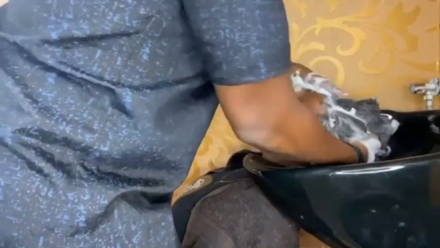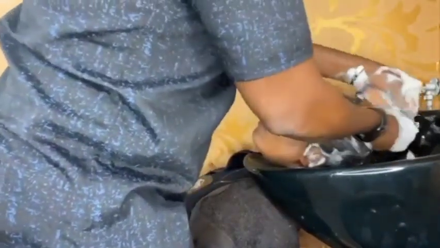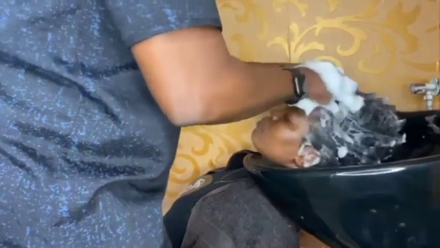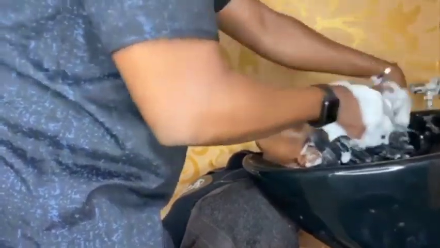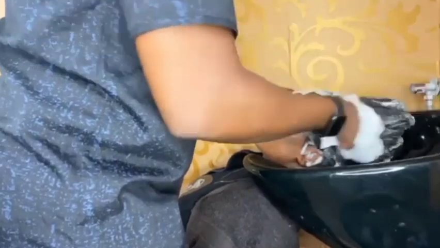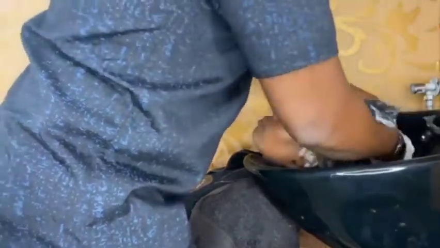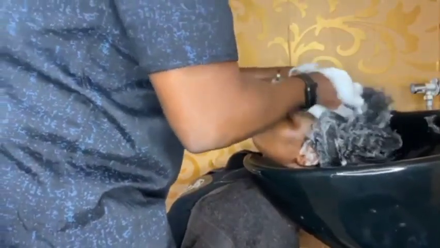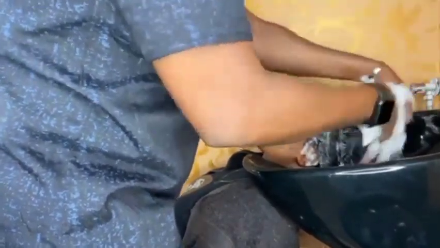So most times, when you find out that your shampoo doesn't lather from the second one, you can do a third. It means maybe your hair is much more dirty. But if it lathers from the second one, you don't have to do a third, because sometimes it's not actually from the product.